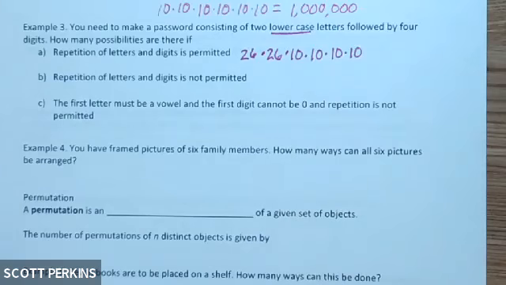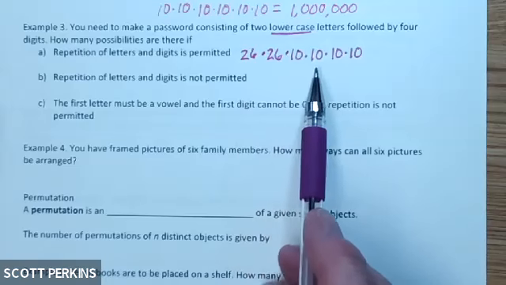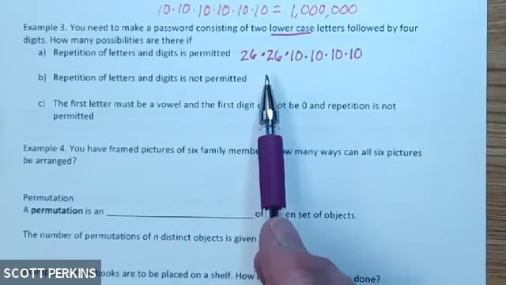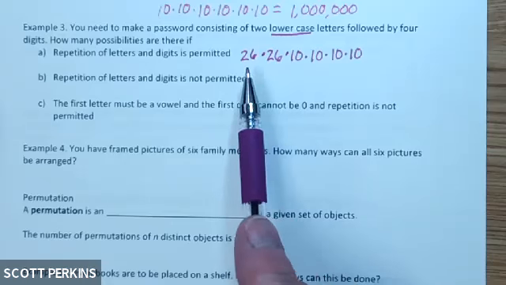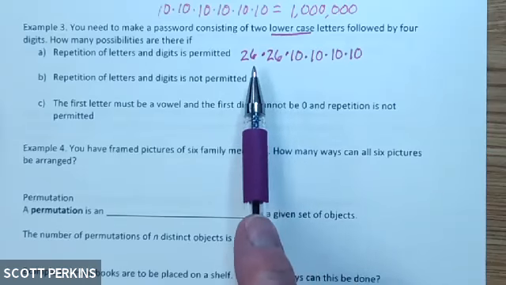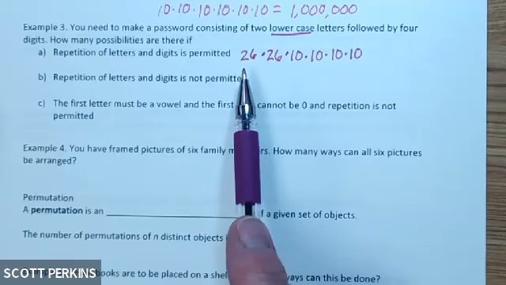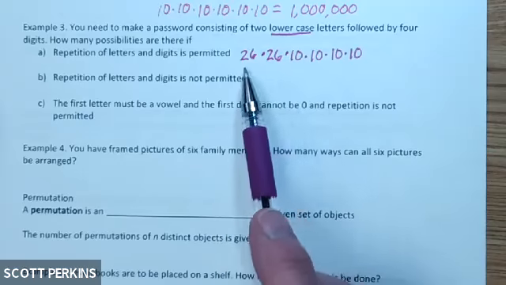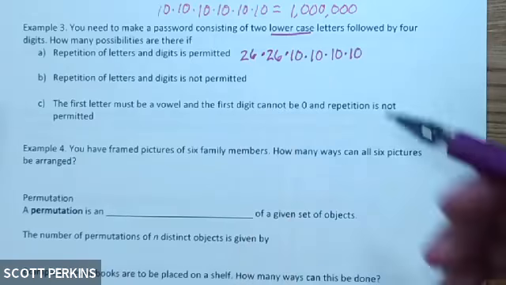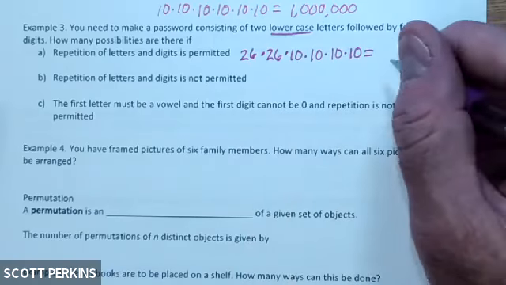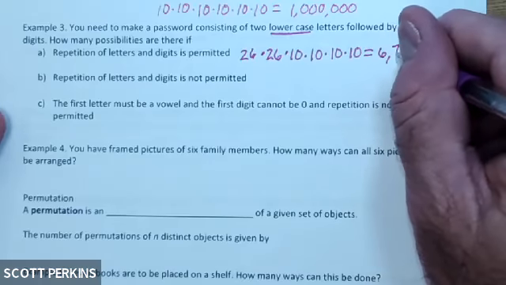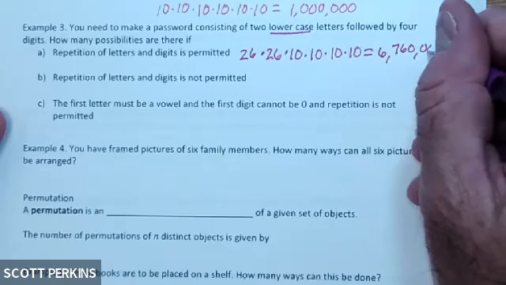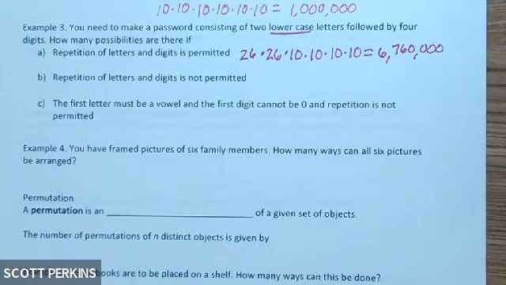Before we go to our calculators, does anyone have a question about where any of these numbers came from? It's legitimate to have a question. If you do have one, don't think there's anything wrong with you. This is tough stuff to learn, so make sure you're getting what you need. When we do go to our calculator, what is the result? 6,760,000. Perfect. Yes, there we go.